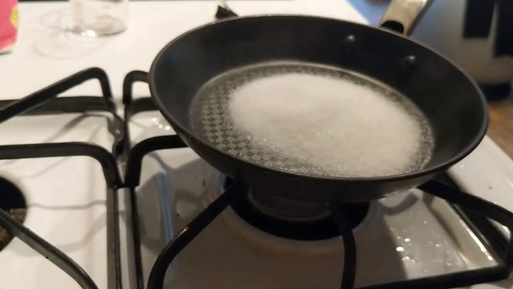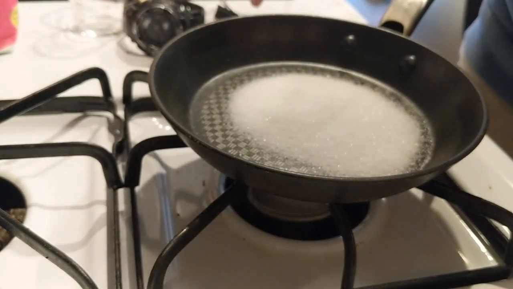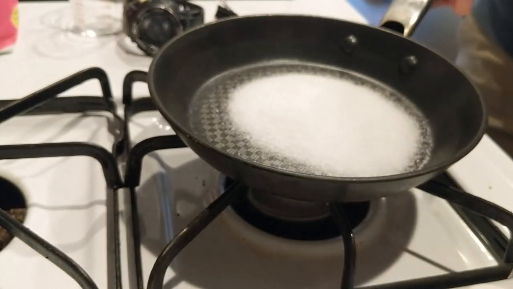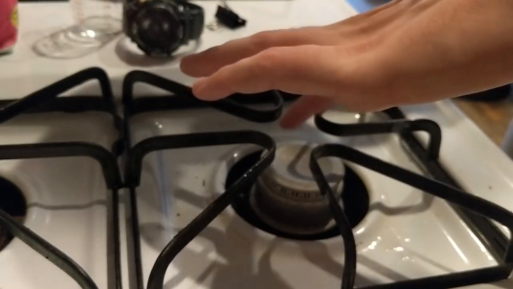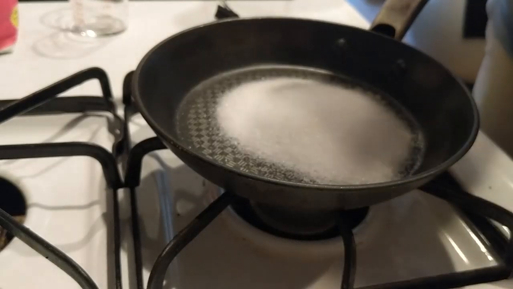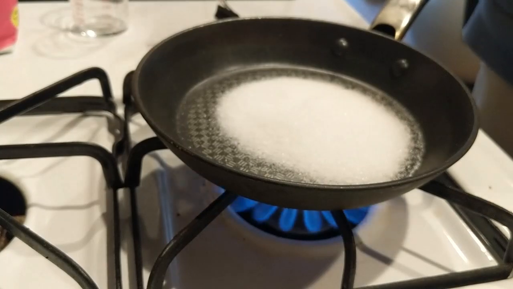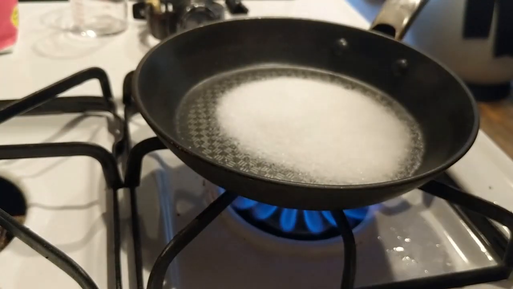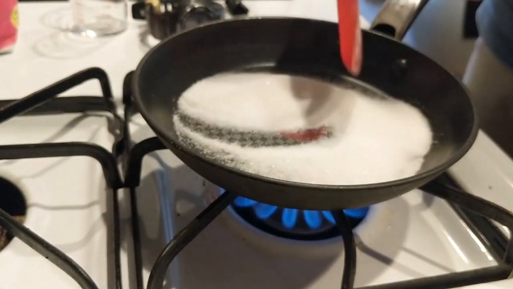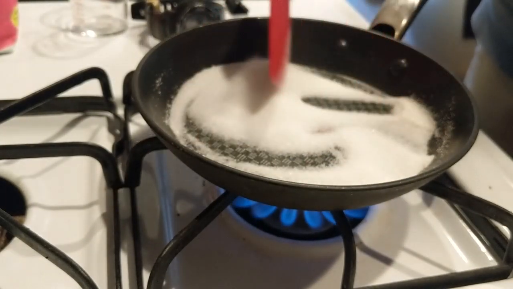Let's see. All right, got my timer started. Oh, stove isn't wanting to work. Have to restart that timer. All right, there we go. Timer started. So we don't want it to burn. That is exactly what we don't want to do. So I'm gonna keep mixing and we'll just see what happens.